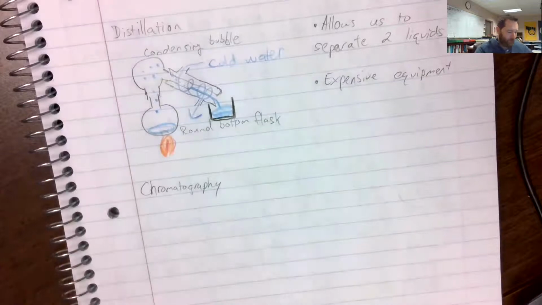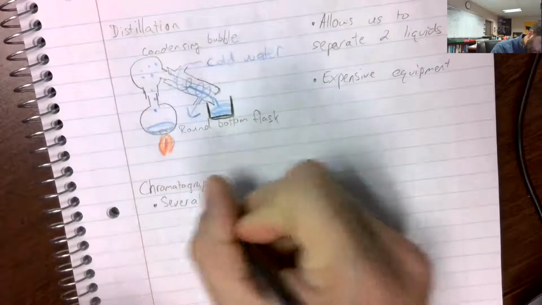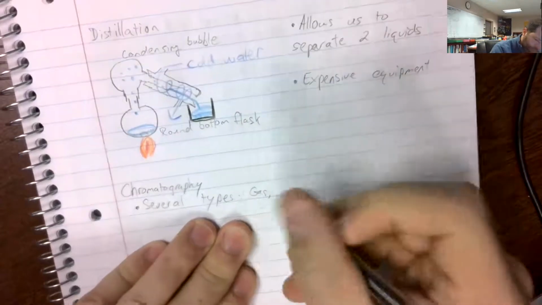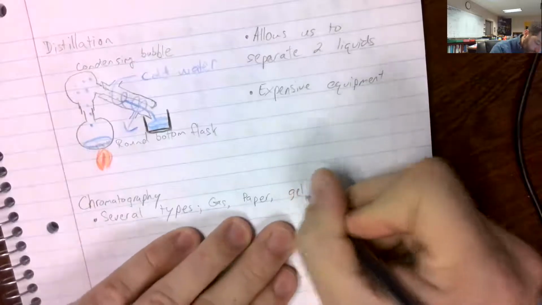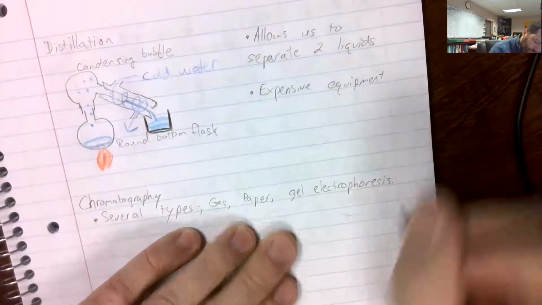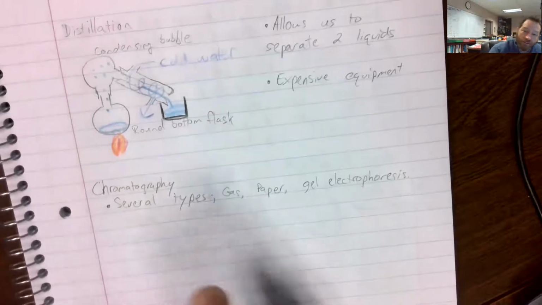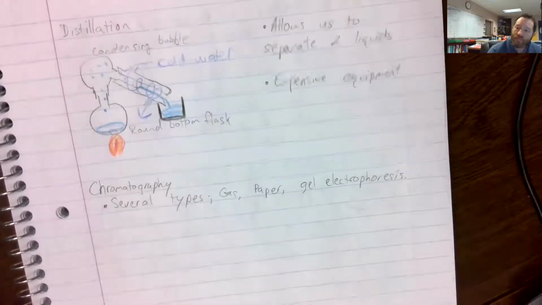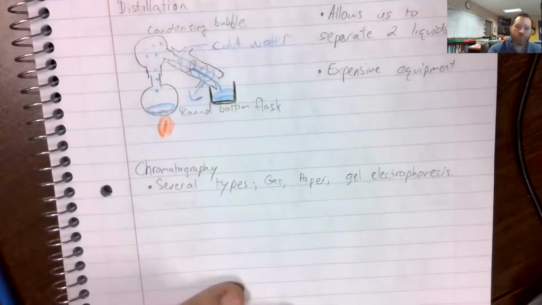All right, finally, we have chromatography. With chromatography, there are a lot of different types. Gas chromatography, paper chromatography, gel electrophoresis. I don't know if you guys remember doing that one in biology class last year. But gel electrophoresis is very similar to the process of chromatography.